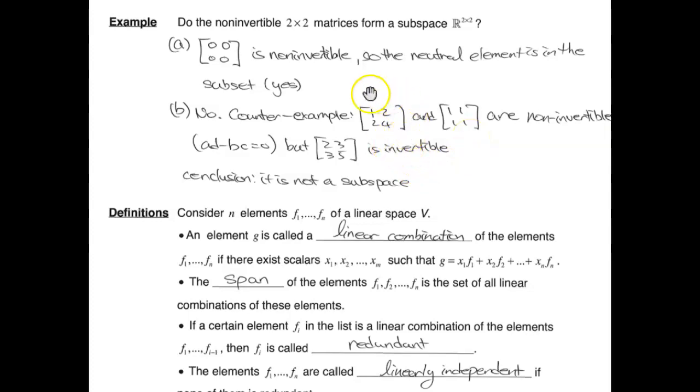So how did we find these two examples? These are not the most obvious examples you can make up. A student came up with these. If you want a matrix to be non-invertible, you want AD minus BC to be 0. So this is non-invertible, this is non-invertible. However, when you add them, you get the matrix 2, 3, 3, 5, and that's invertible. So here's an example of something that is not a subspace of all 2 by 2 matrices.